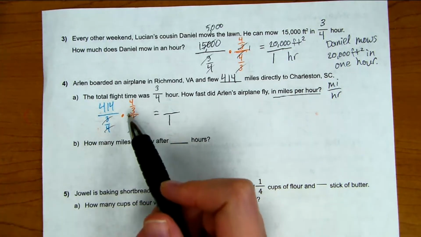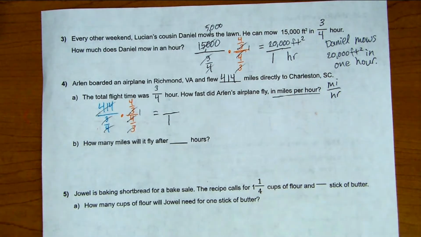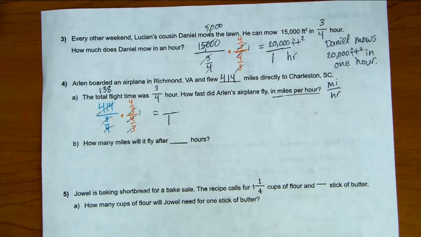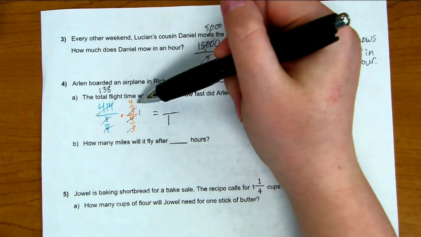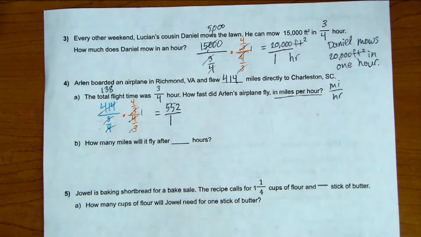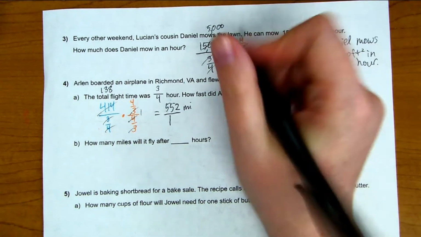So 3 divided by 3 is 1. 414 divided by 3 will be 138. And if you multiply 138 times 4, you'll end up getting 552. So this tells us that the plane flew 552 miles each hour.